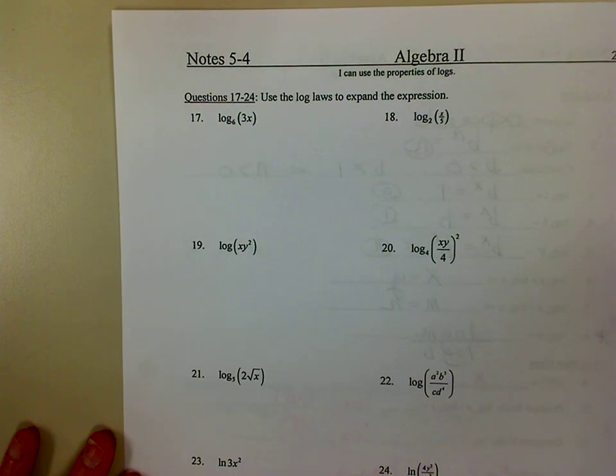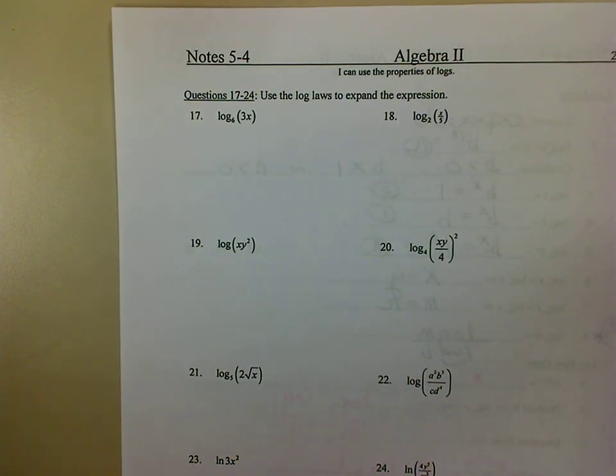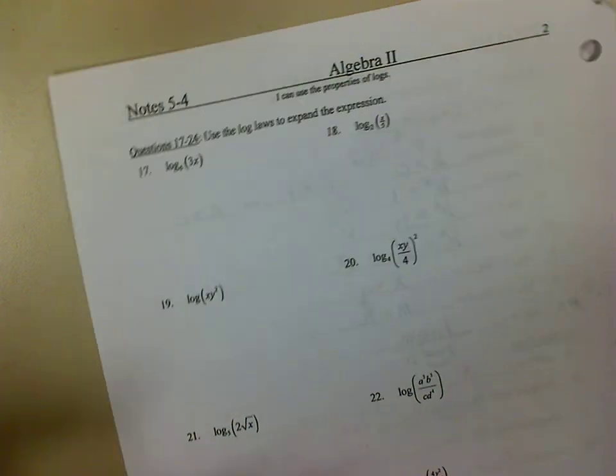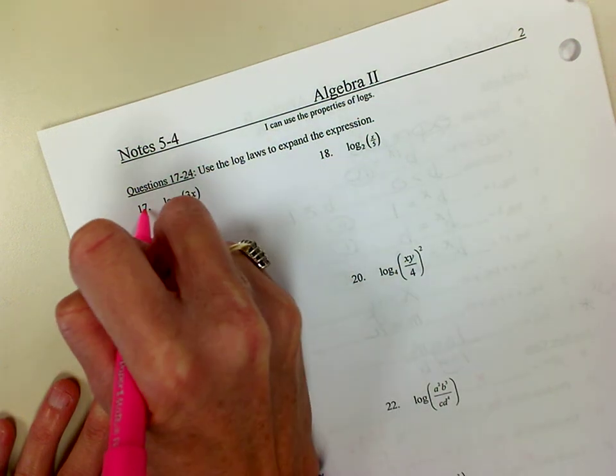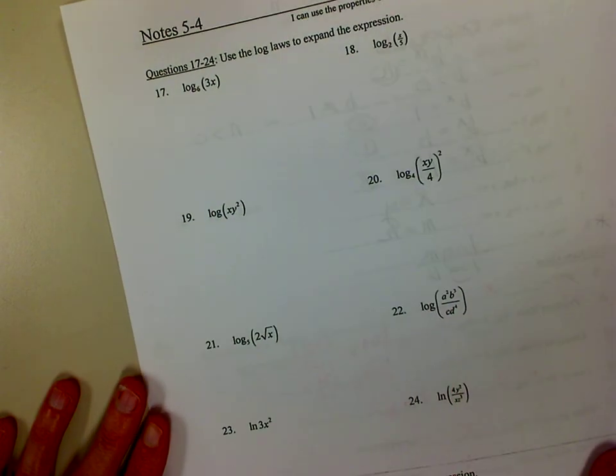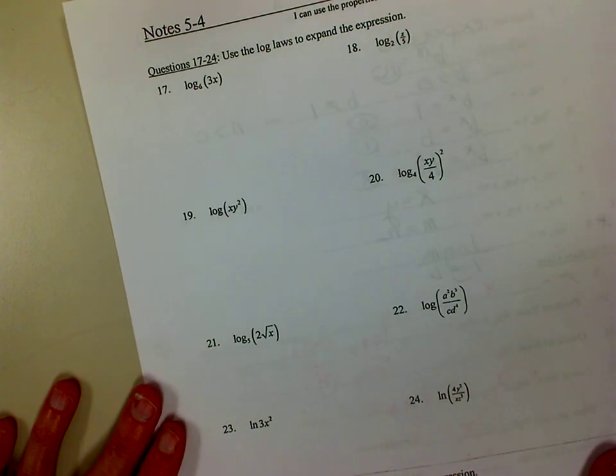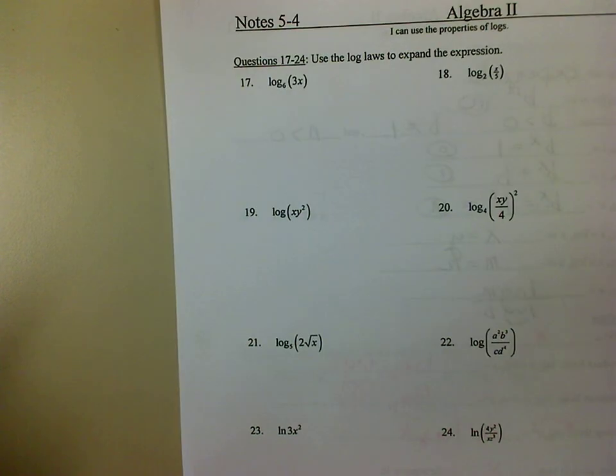All right, I am going to cross off some of these. I don't even know which ones to cross off. Maybe the easy ones. No. I don't know. We'll see as we go.